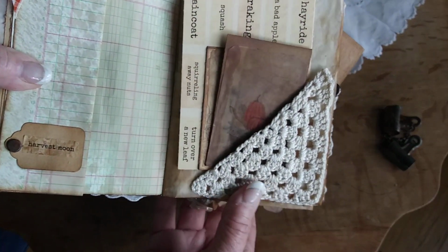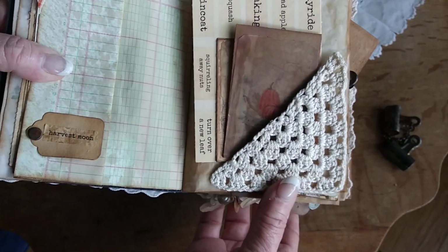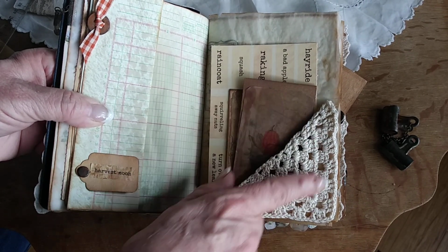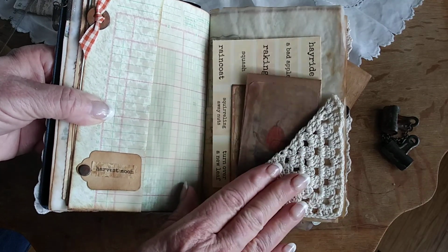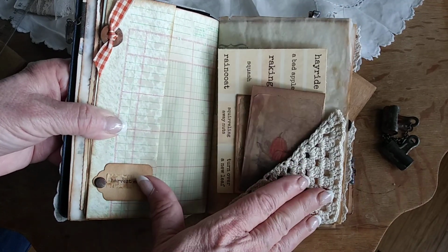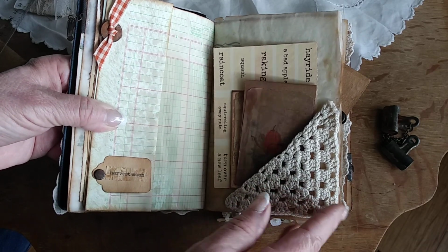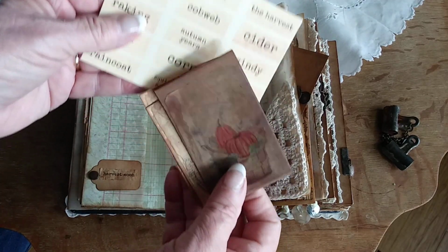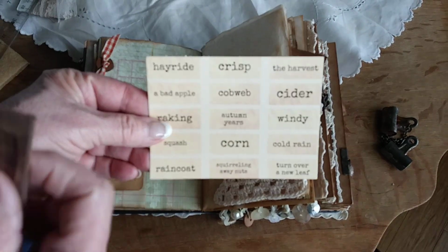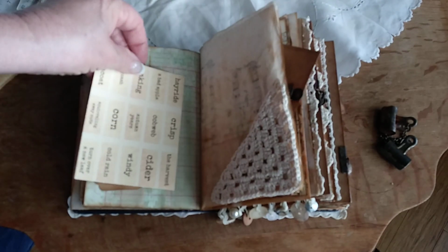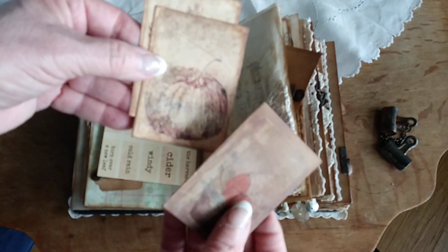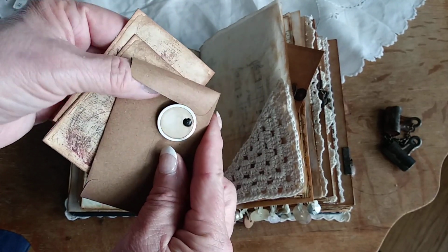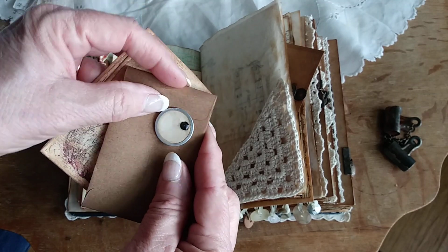On this page, this is again a piece that I crocheted. It was half of a granny square pattern, and I just made a tuck spot out of it. And again, it's not a vintage item, but it looks vintage, so I think that helps with the cohesiveness of the journal. And then in there, I just added some words that you could cut out and add to it, where you want it in the journal. Then this is just a coin envelope, and on the back I added a little metal rim tag for the closure. Makes it really easy.